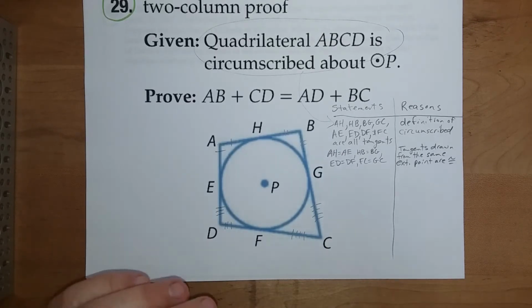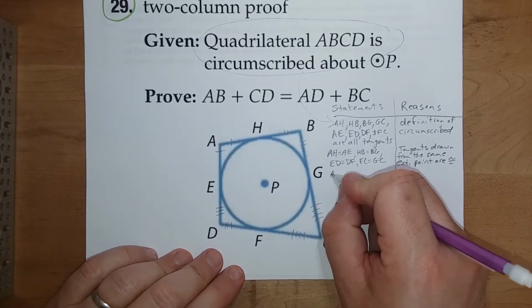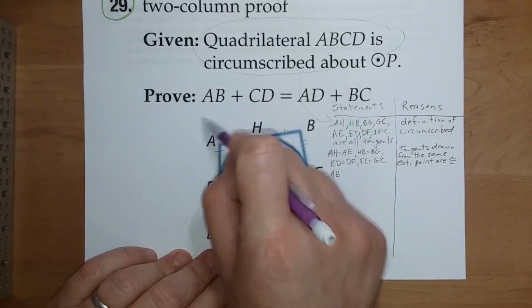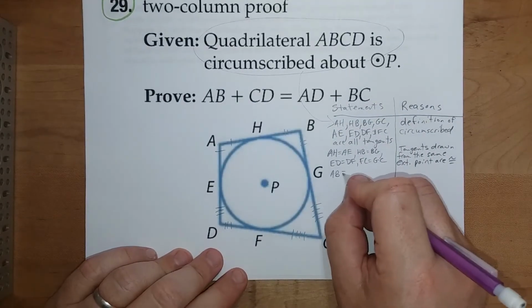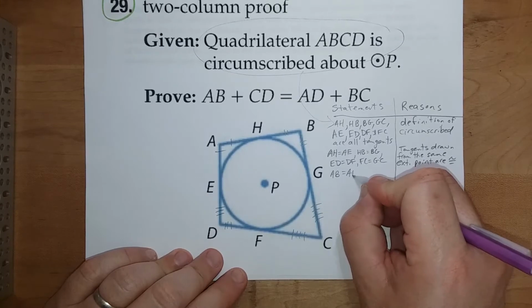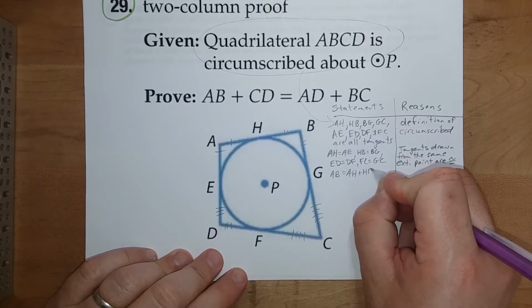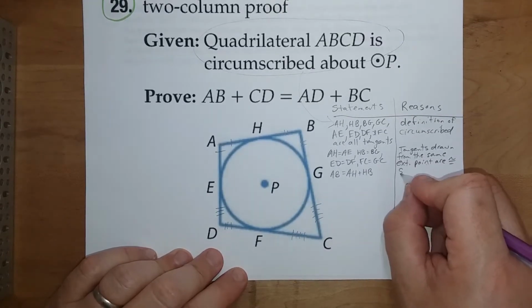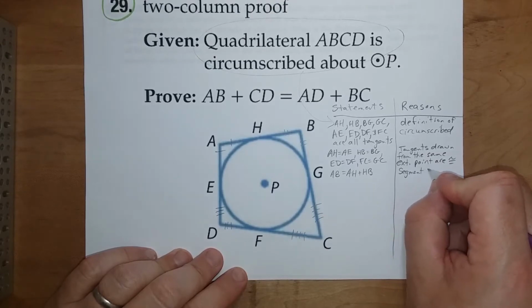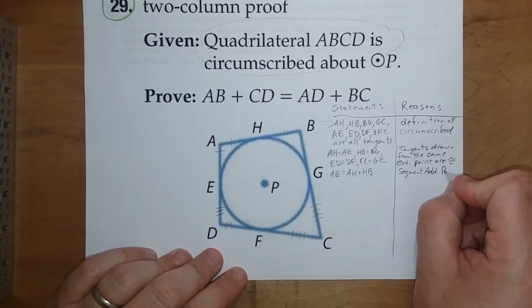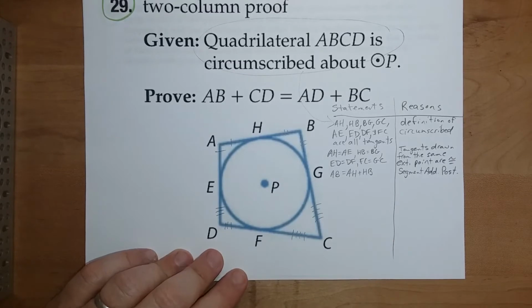By saying, well, let's get a definition of AB since it's part of what we're being asked to prove. We could say that AB equals AH plus HB. That's our segment addition postulate, right? Okay, I'll just abbreviate that.